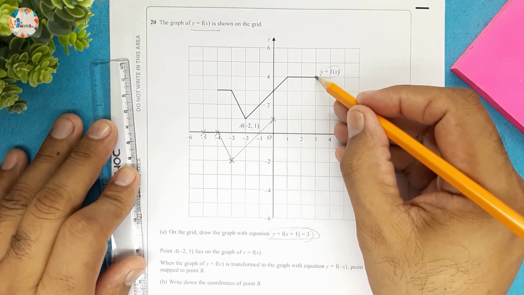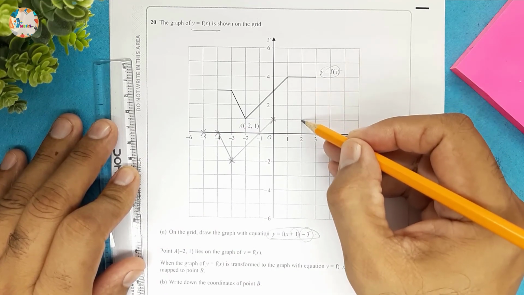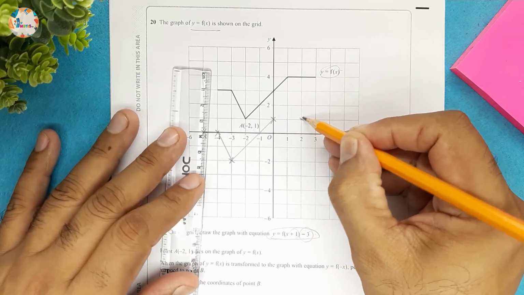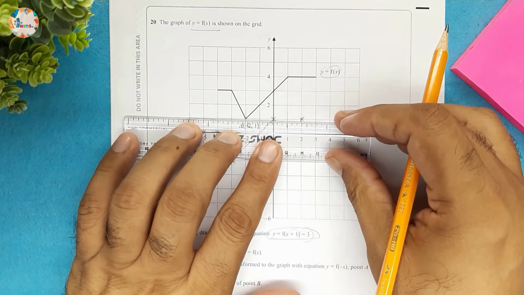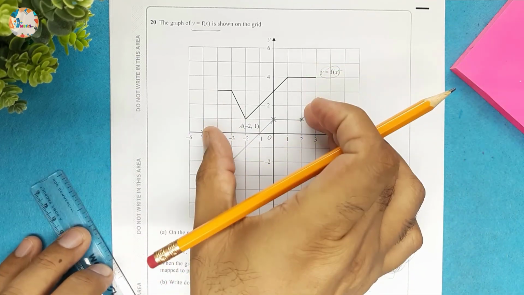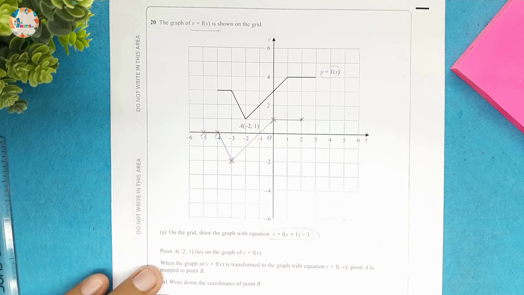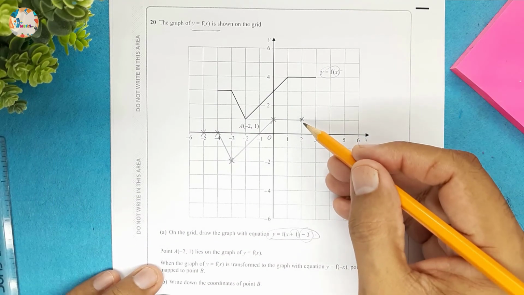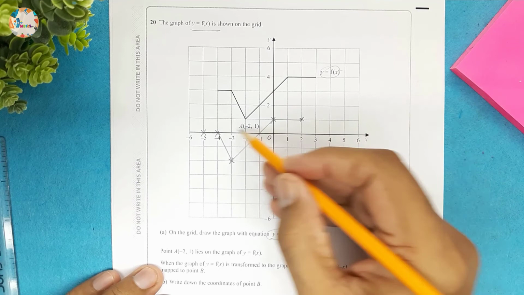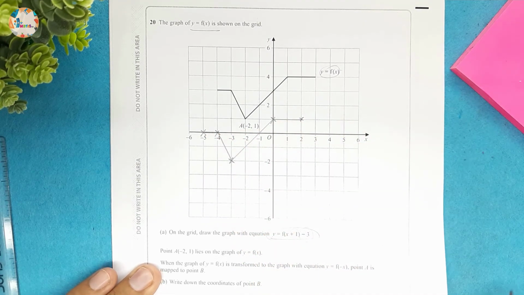Then this point will be 1 unit left and 3 units down. 1, 2, 3 over here. So this will be basically the transformed graph. The whole graph is moved 1 unit left and 3 units down. You can see this, right? So starting from this point to this one. So part A is done.